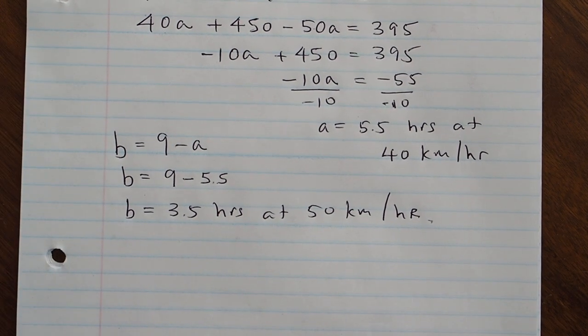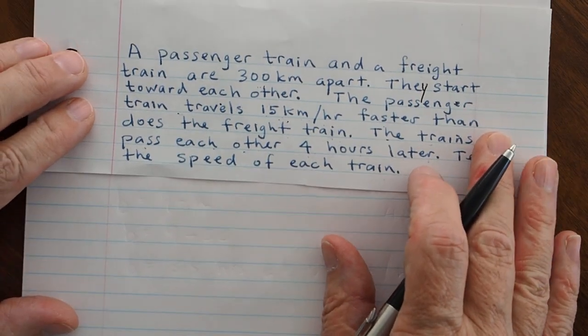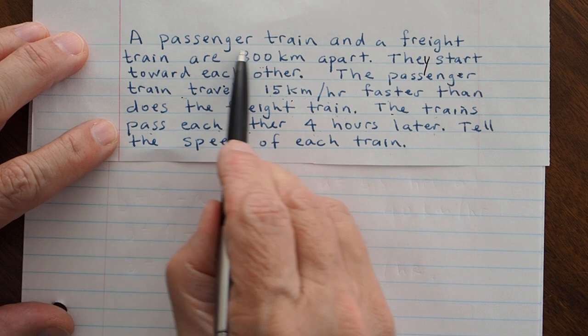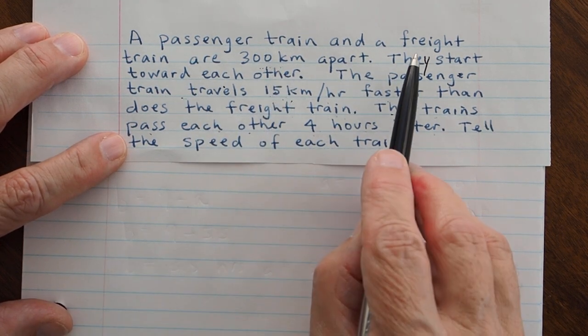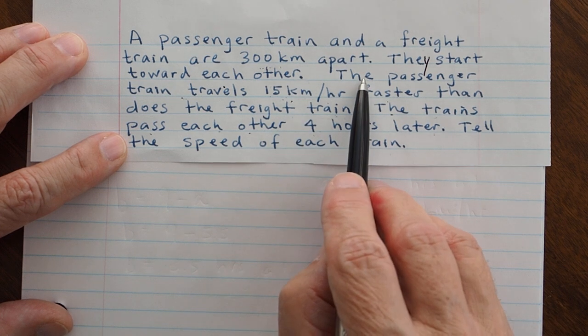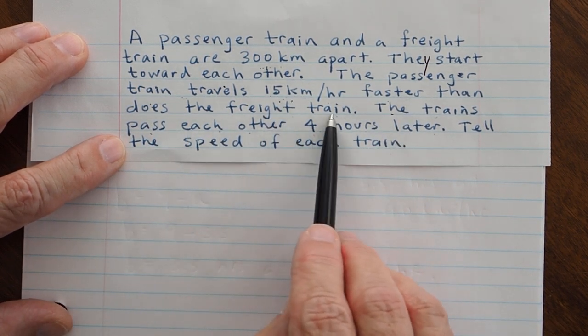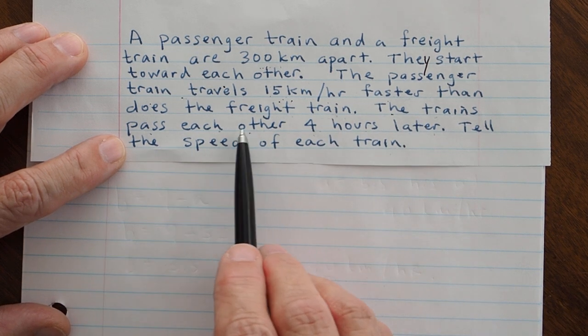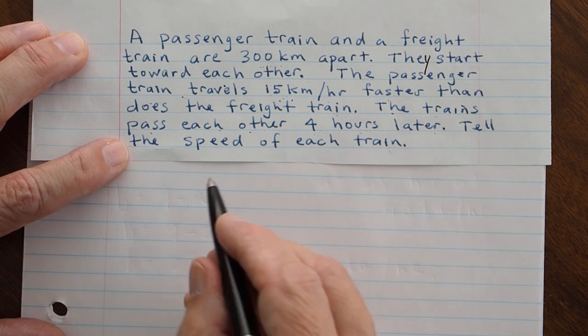Let's try another problem. A passenger train and a freight train are currently 300 kilometers apart. They start toward each other. The passenger train travels 15 kilometers per hour faster than does the freight train. The trains pass each other after 4 hours. Tell the speed of each train. Make up our chart.